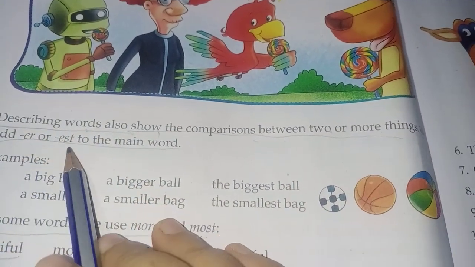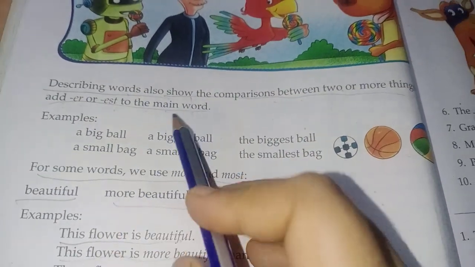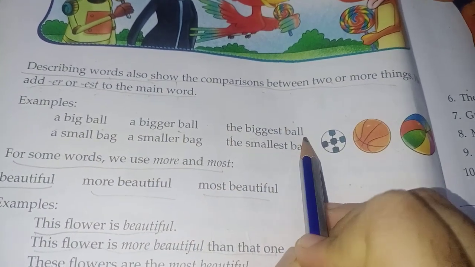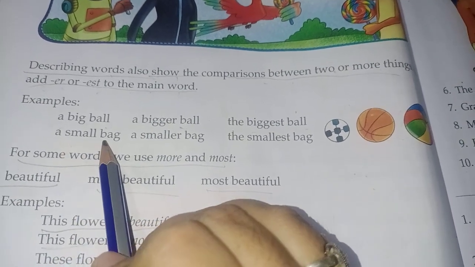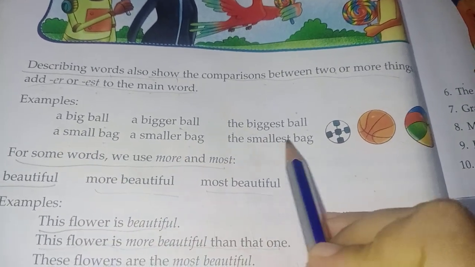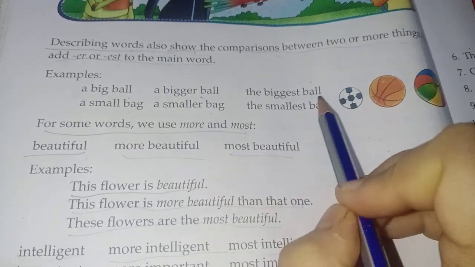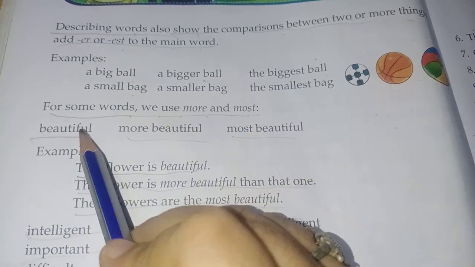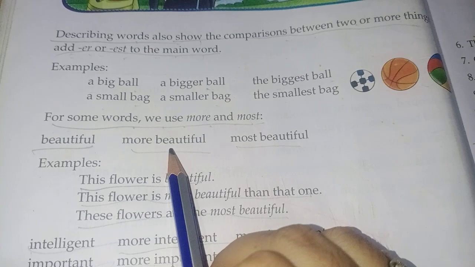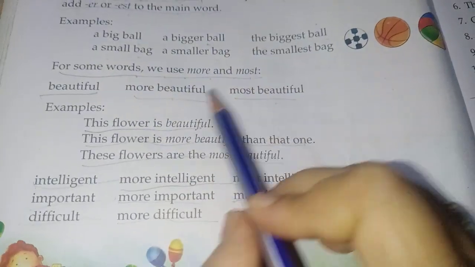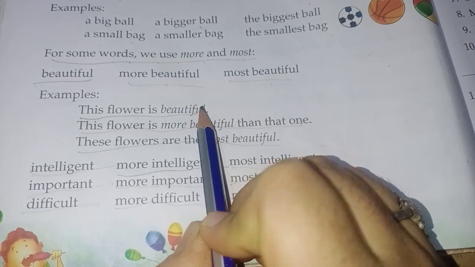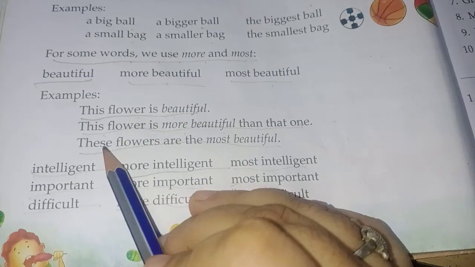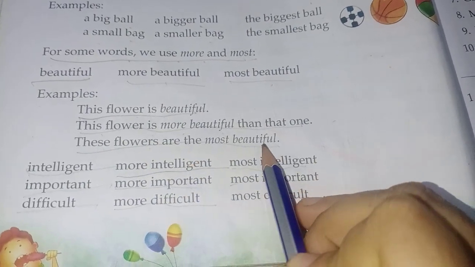We add er or est to the main word. Examples: a big ball, a bigger ball, the biggest ball. A small bag, a smaller bag, the smallest bag. For some words, we use more and most. Beautiful, more beautiful, most beautiful. This flower is beautiful. This flower is more beautiful than that one. These flowers are the most beautiful.